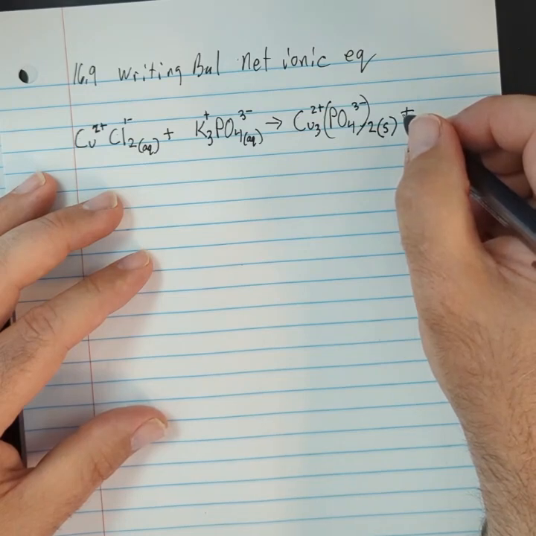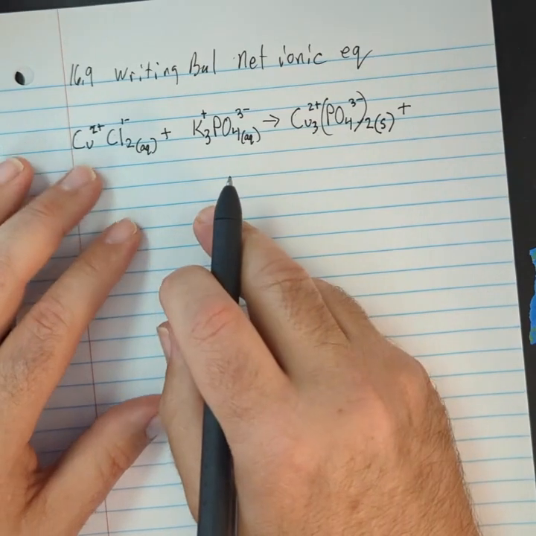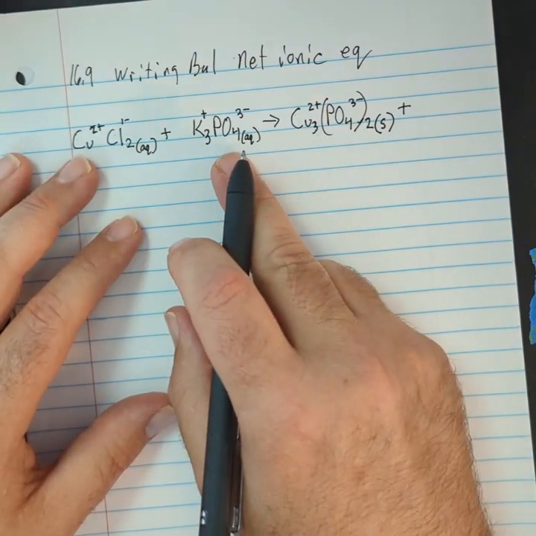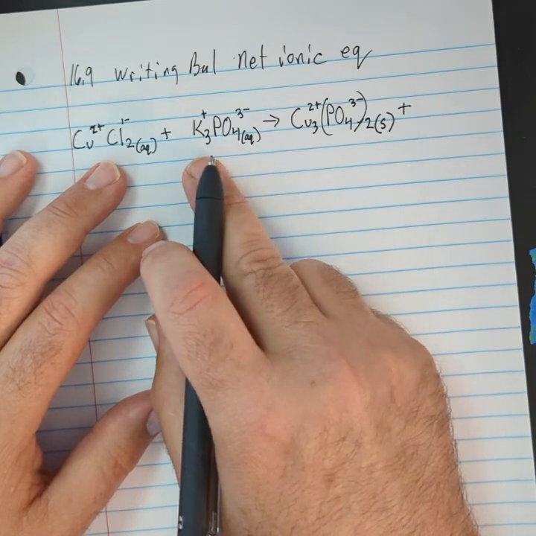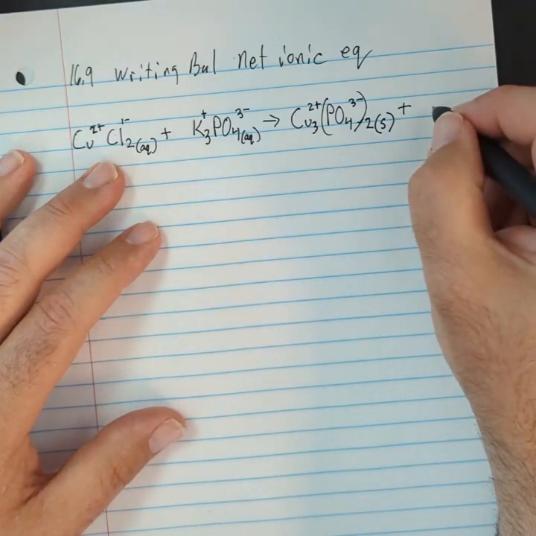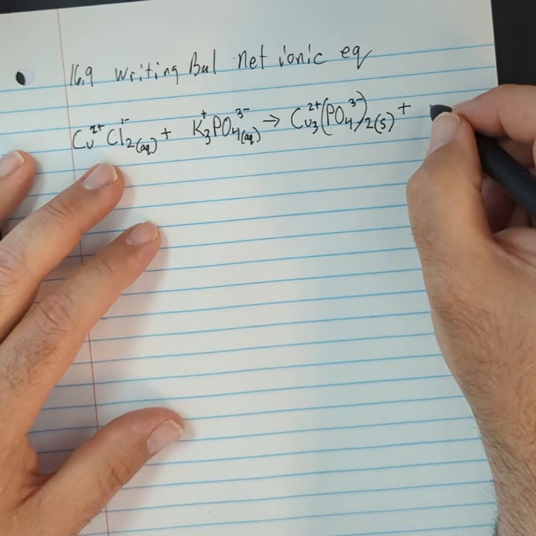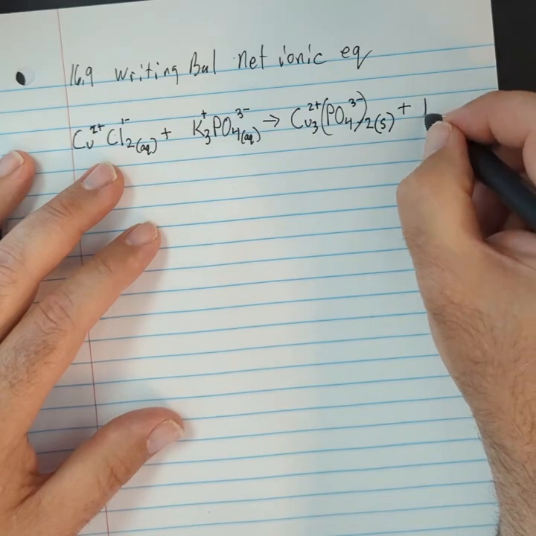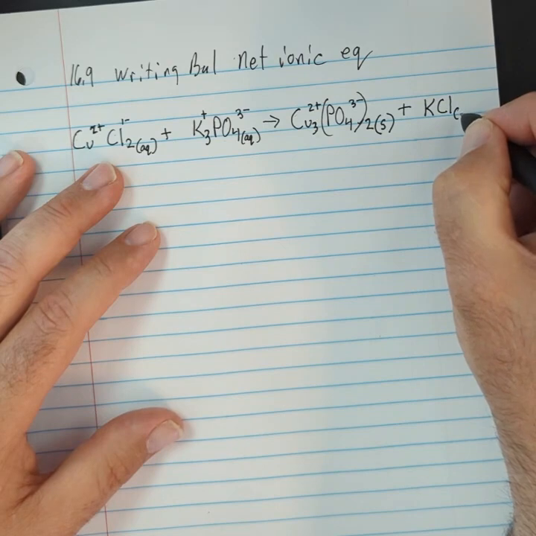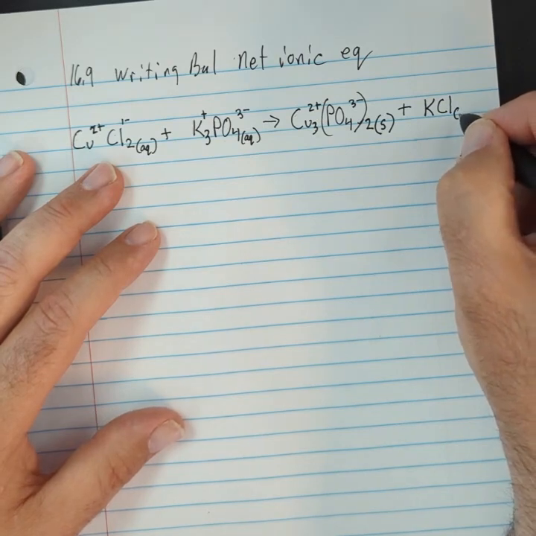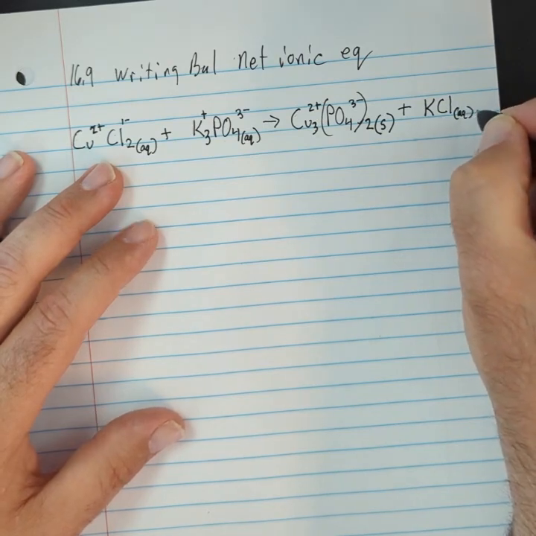Write a balanced net ionic equation. So that took care of the copper and the phosphate. All right, so what happened to the chlorine and the potassium? Well, most likely they could form KCl, and we could look at our solubility rules and see that that would be aqueous.